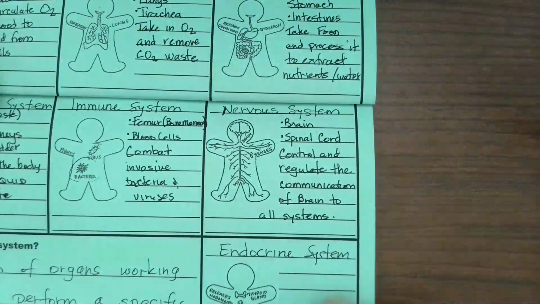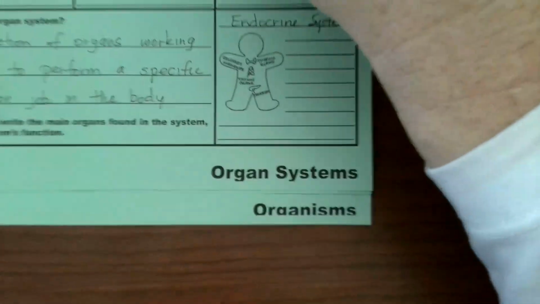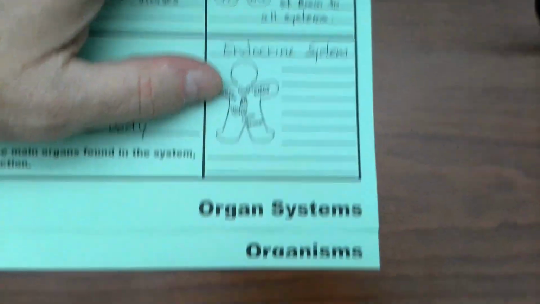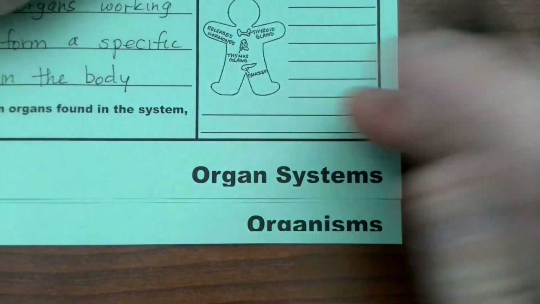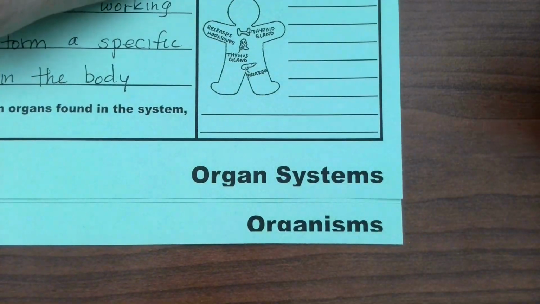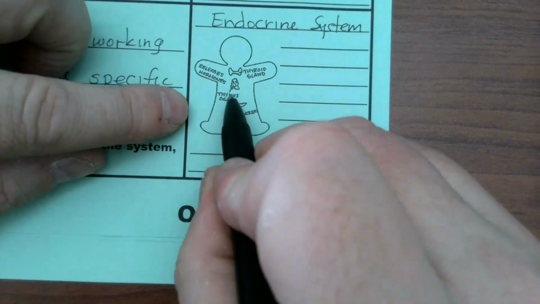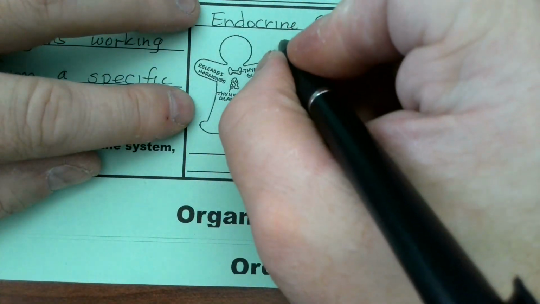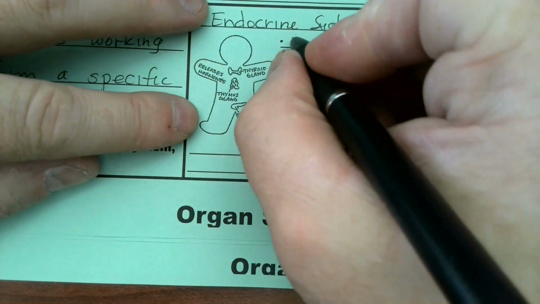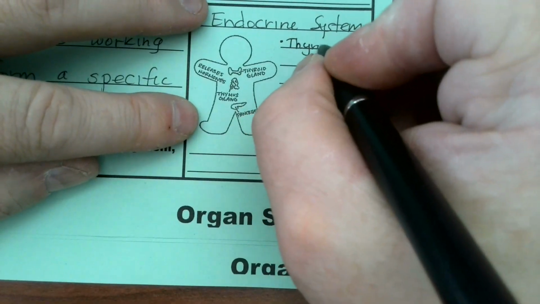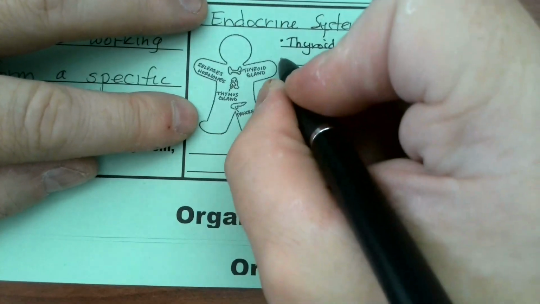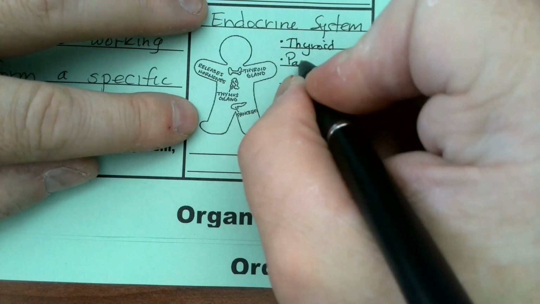Okay. All right, we've got the endocrine system, last one for right now. Now, there are some other systems that we're not going into, like the reproductive system and a couple others. Endocrine system. So these are glands that produce hormones. So we have our thyroid, okay, and then the pancreas.